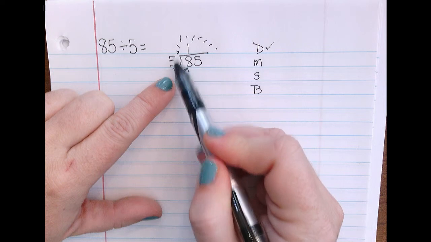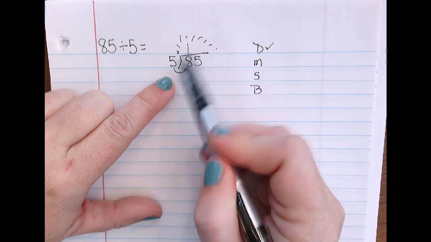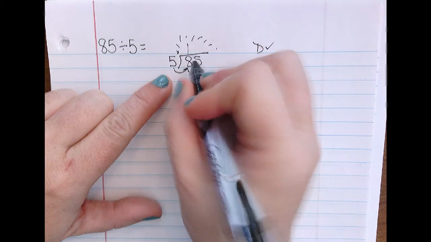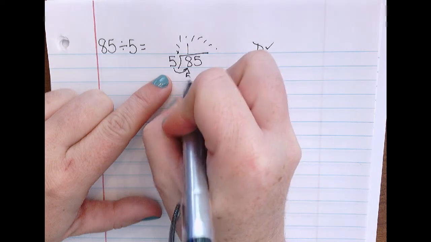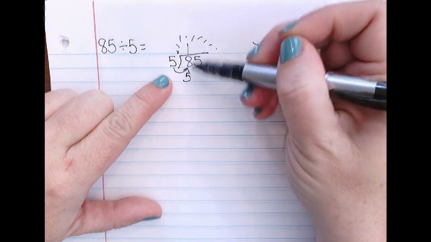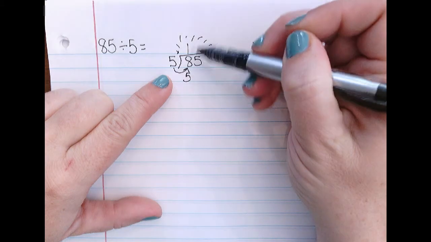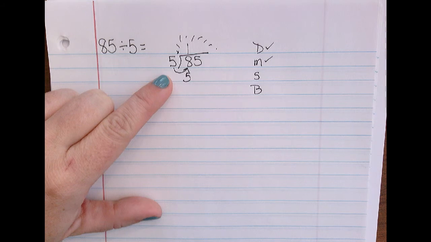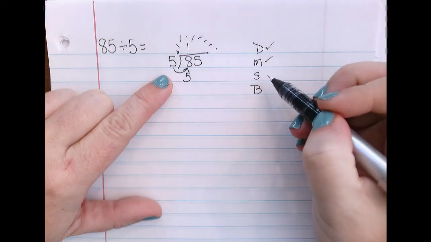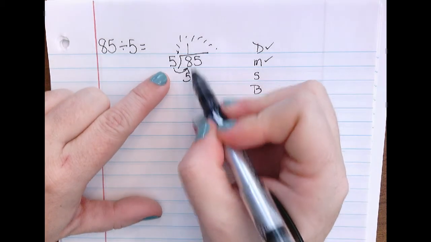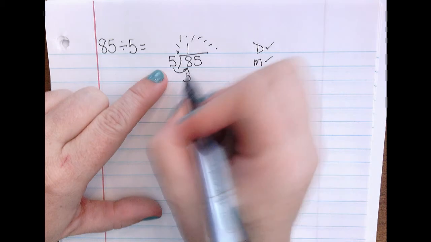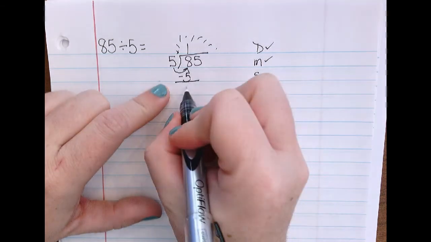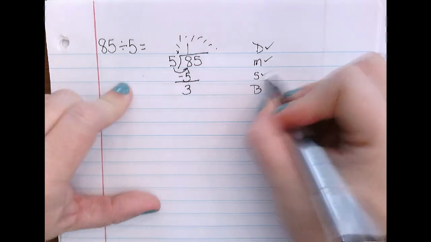So we have 1 and 5 on the outside. Those are the two numbers we're going to multiply, 5 and 1. And then that gives us 5, and we put that right underneath, making sure to line up in our tens, because we're only working with our tens. Multiplication is done. So our next step is subtraction. We're going to subtract 5 and 8. So 8 minus 5 gives us 3. That's our subtraction.